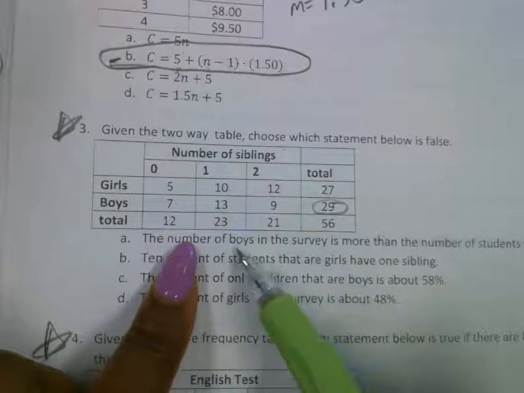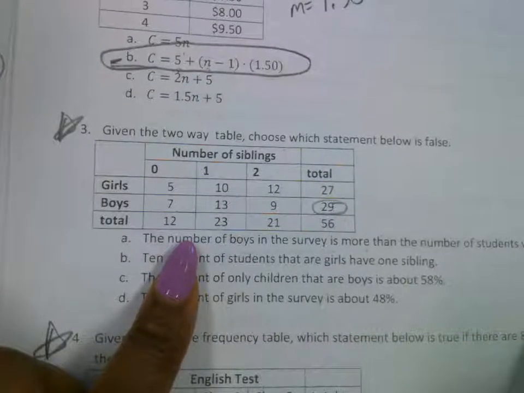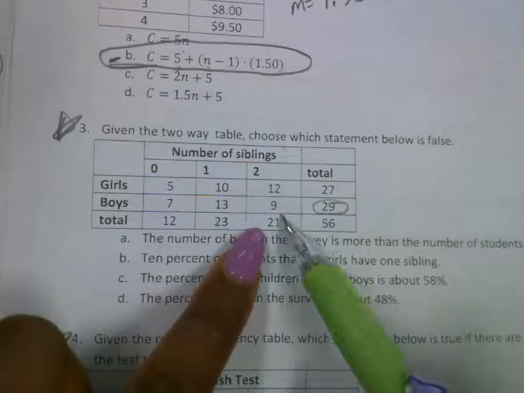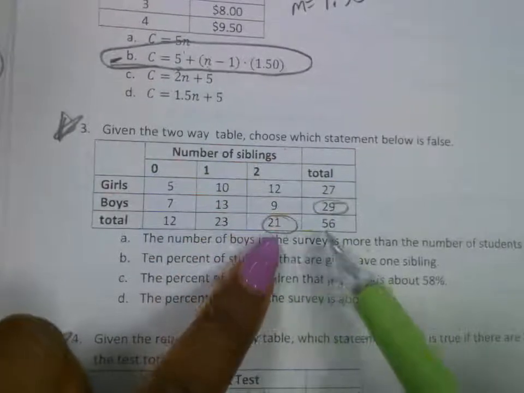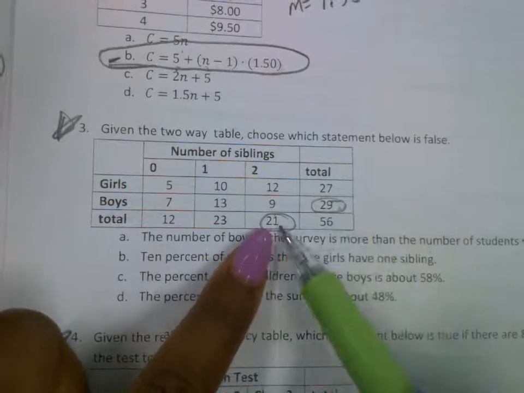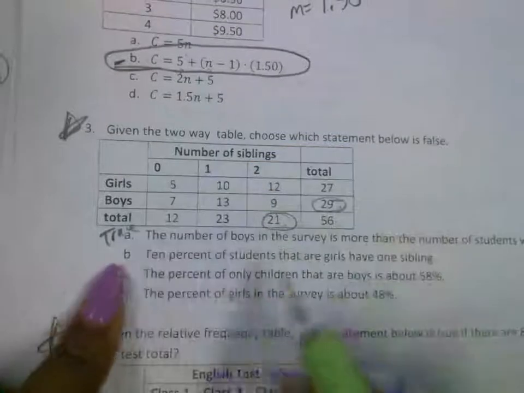The number of students with two siblings is 21. So the number of boys is more than, yes, it is. It's 29 and this is 21. So this is true.